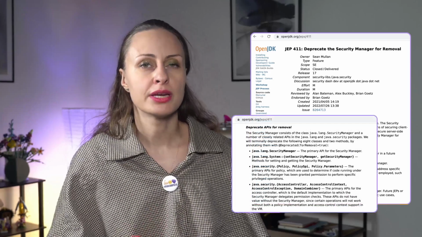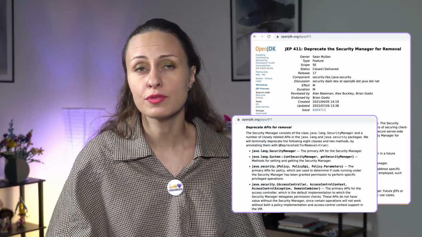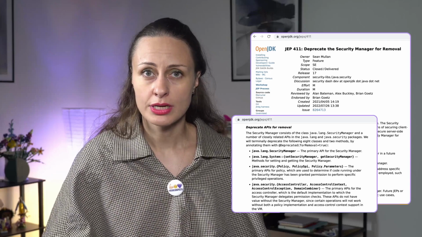In JDK 17, as specified by JDK Enhancement Proposal 411, the Security Manager was deprecated for removal. As part of that change, several Security Manager APIs were deprecated for removal, such as AccessControlContext. The Subject.doAs and Subject.getSubject APIs depend on the Security Manager related APIs, even though they do not require a Security Manager to be installed to use them.